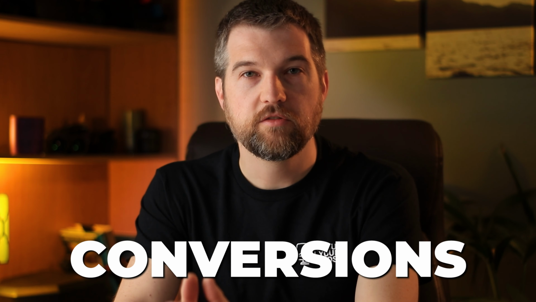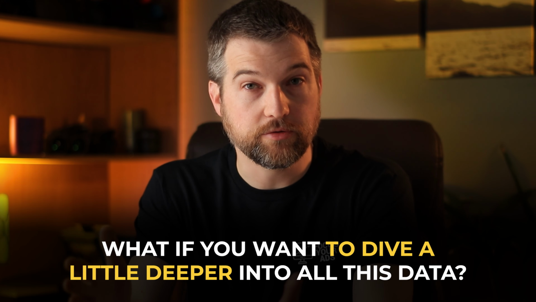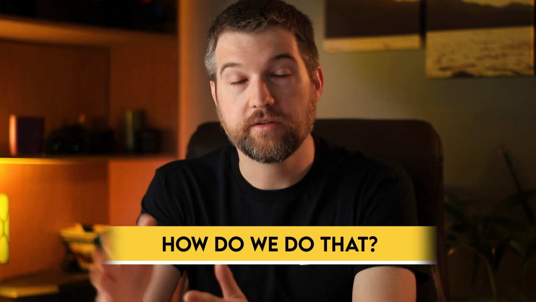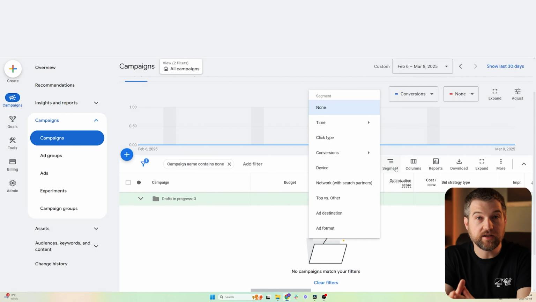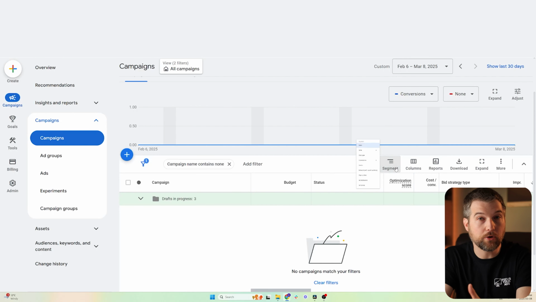So most advertisers just check the base information that they're presented with in Google Ads. And a lot of this information is great, like you have the clicks, you have conversions. So what if you want to dive a little deeper into all this data? How do we do that? There's an actual tool that we have available to us in Google Ads, and it's right in your ads interface, and it's called Segment. And if you click on Segment, you're going to be able to split the data into a whole bunch of different ways. We're going to go over some of the really cool ways that you can segment your data.